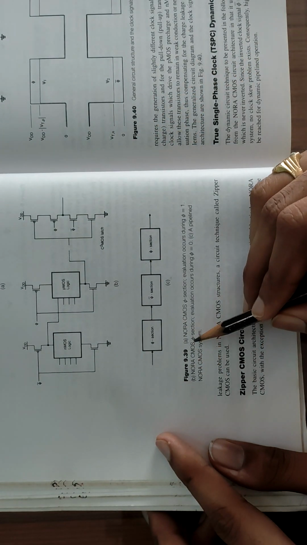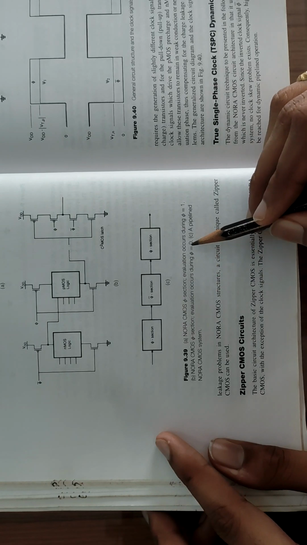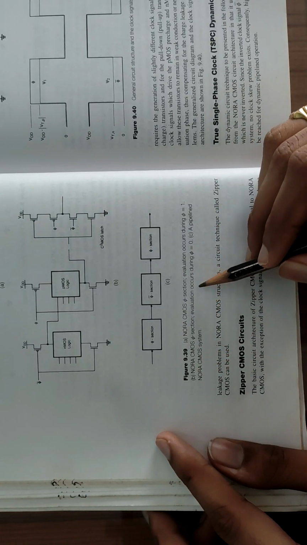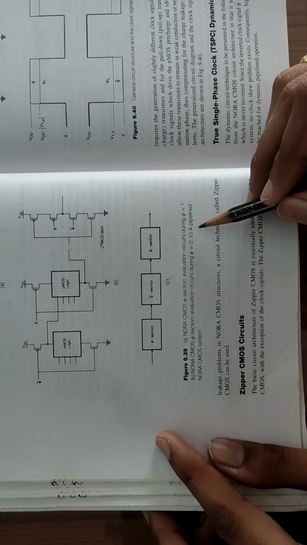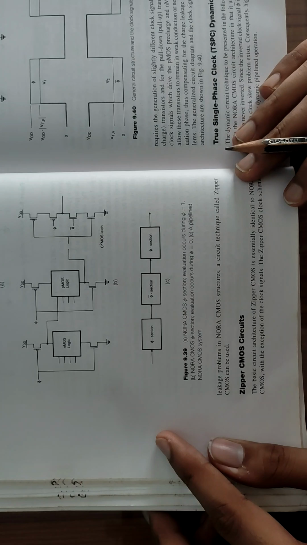Here you can see in this figure: A. NORA CMOS phi section, evaluation occurs during phi equal to 1. B. NORA CMOS phi dash section, evaluation occurs during phi equal to 0. C. A pipelined NORA CMOS system.